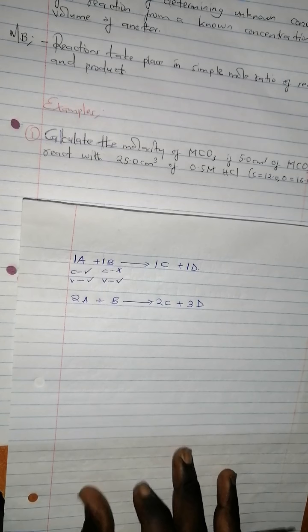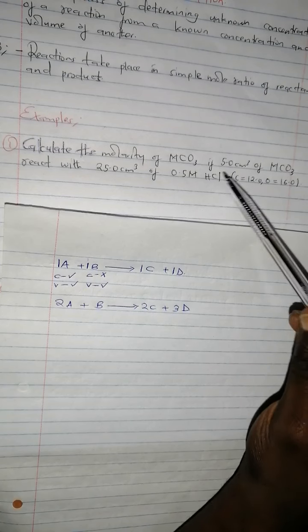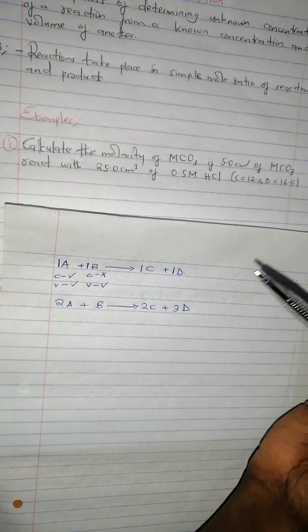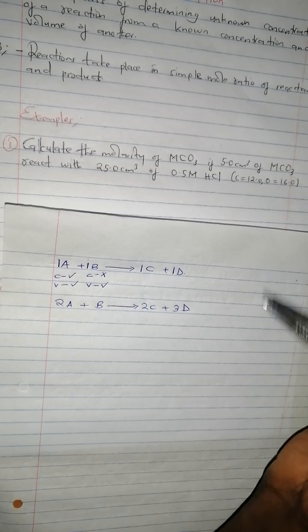Now, I have a simple question that I'd like us to handle. I hope you can clearly read it. You can pause the video and read with me. Calculate the molarity of M carbonate if 5.0 cubic centimeter of M carbonate reacts with 25 cubic centimeter of 0.5 molar HCl.